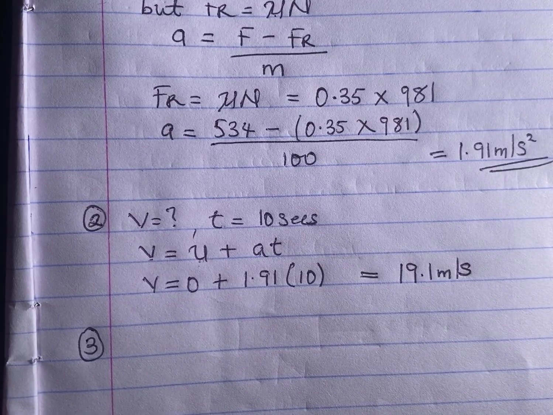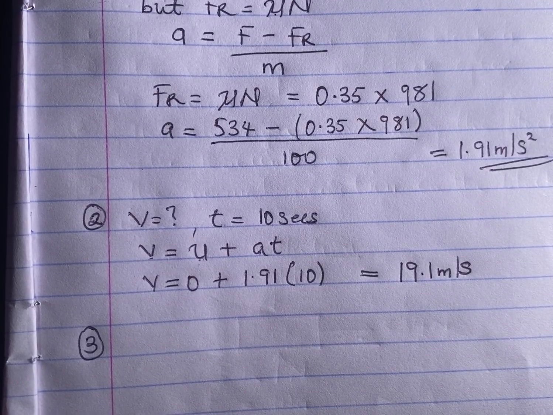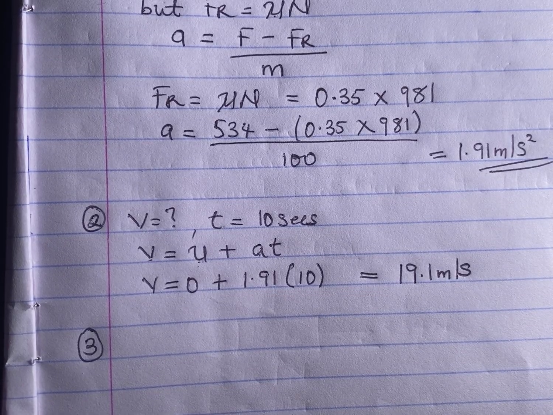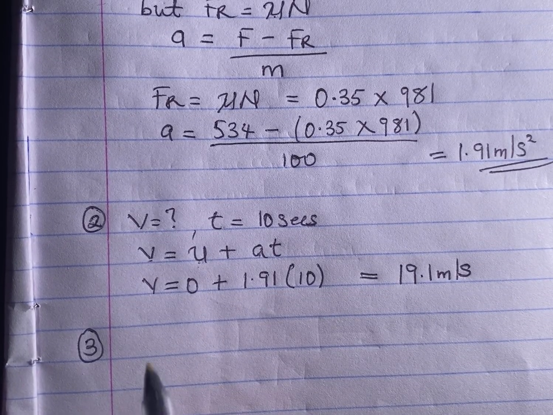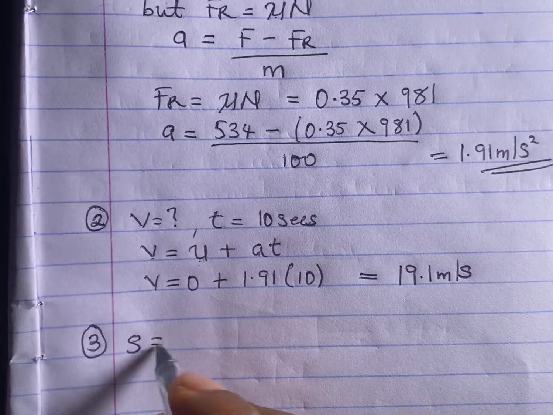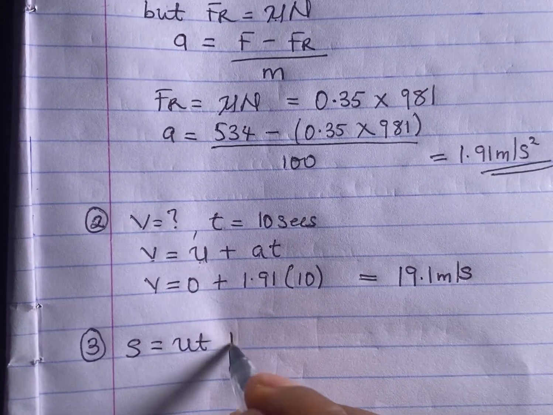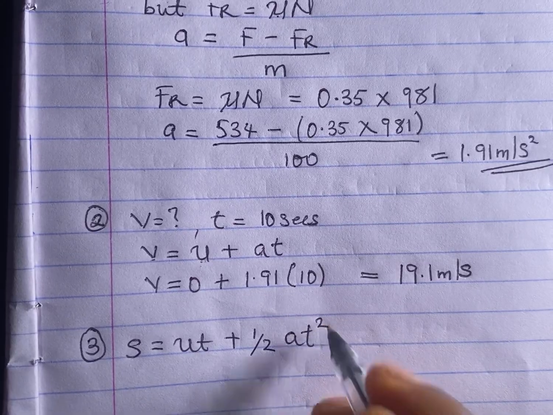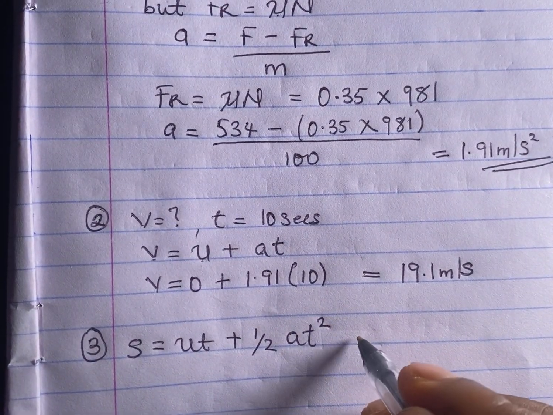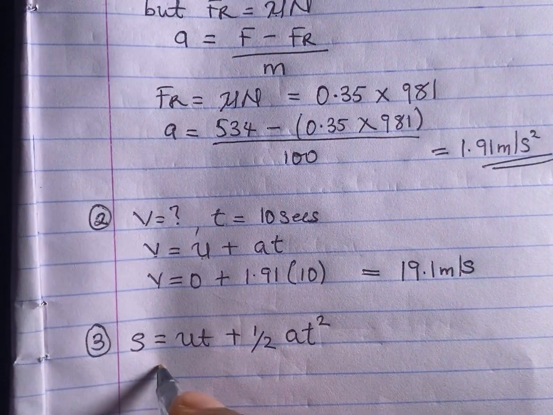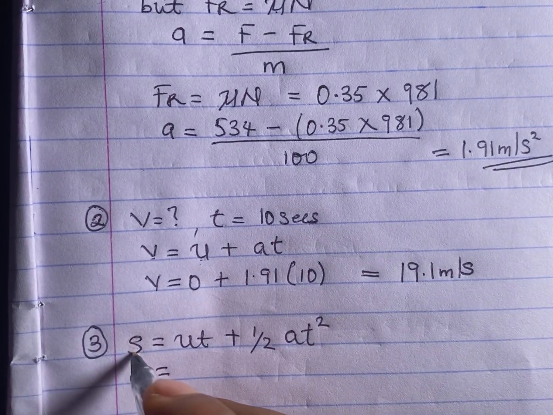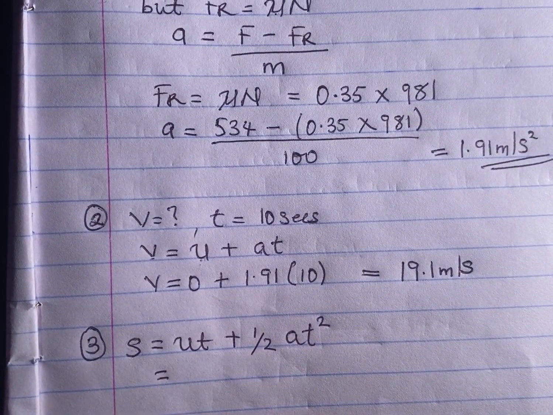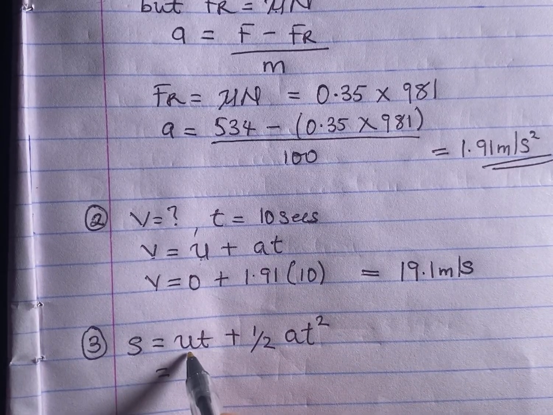The distance covered by the block after 10 seconds. If you remember the equations of motion, you can use any of the formulas to solve it. Remember, we have s equals ut plus half at squared. All right. You can use this. We are looking for this now. So this is equal to, remember, the thing was pulled from rest, so u is 0.